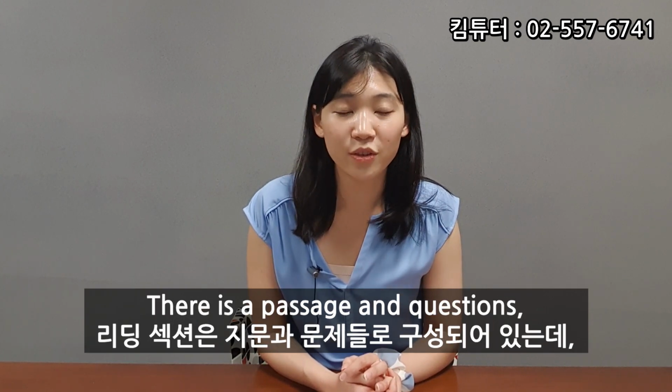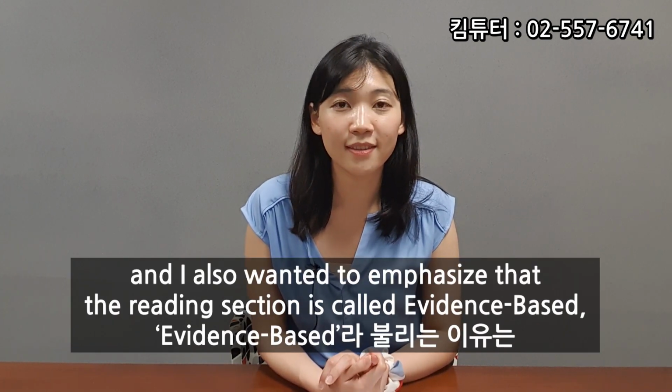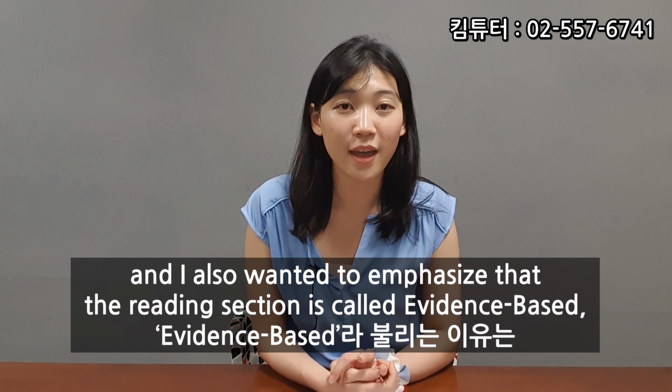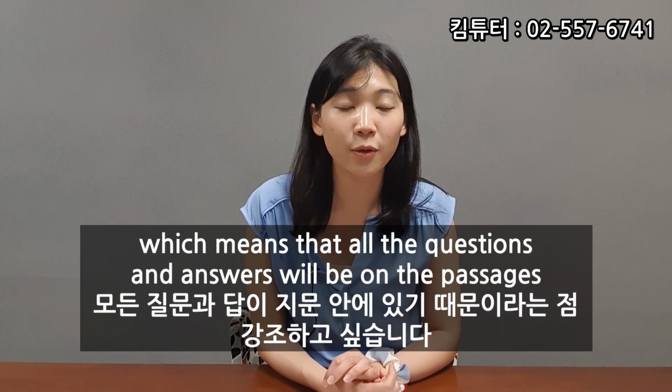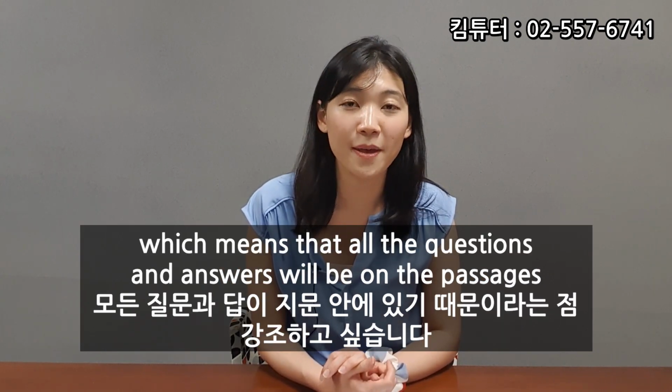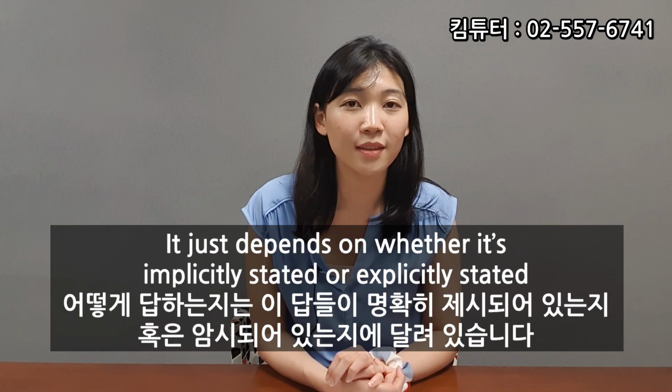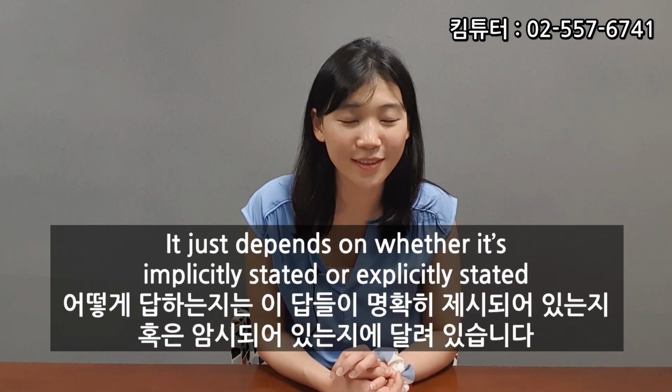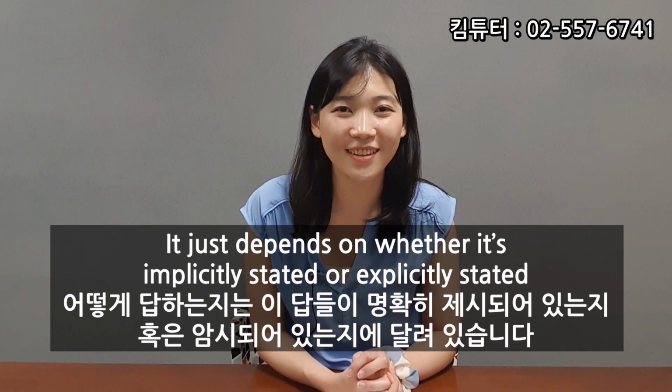There is a passage in question, and I also wanted to emphasize that the reading section is called evidence-based, which means that all the questions' answers will be in the passages. It just depends on whether it is implicitly stated or explicitly stated.